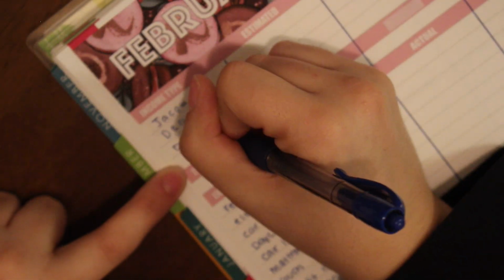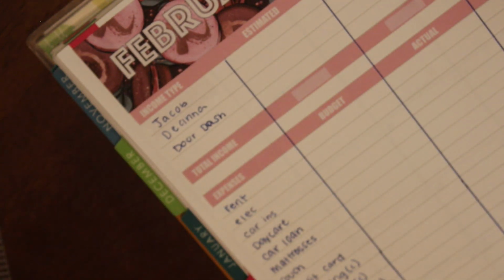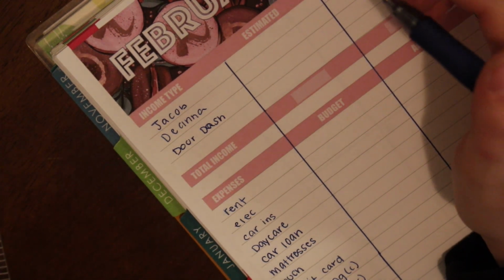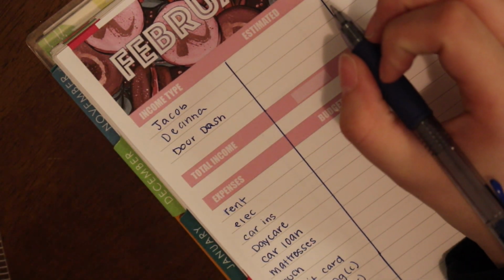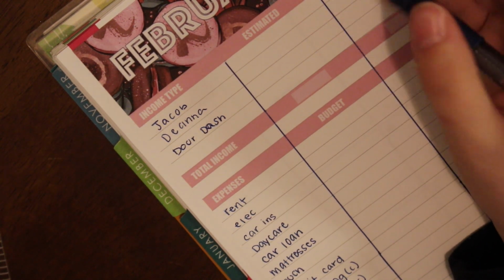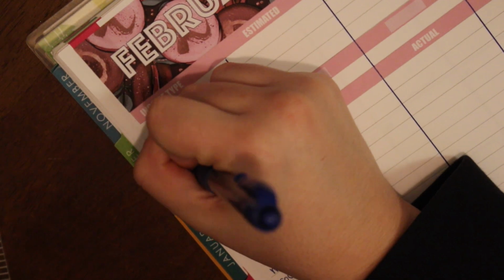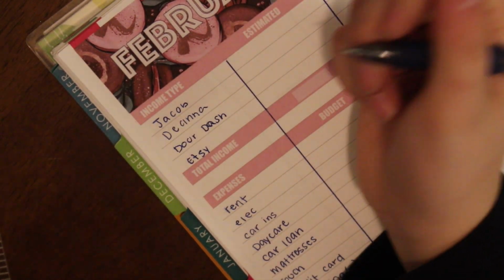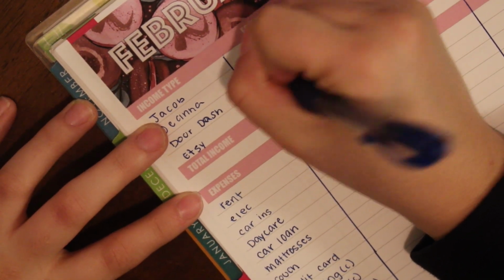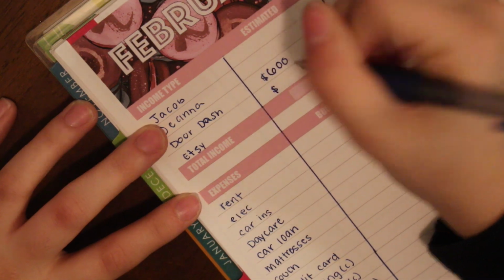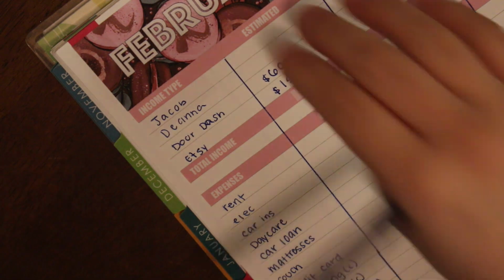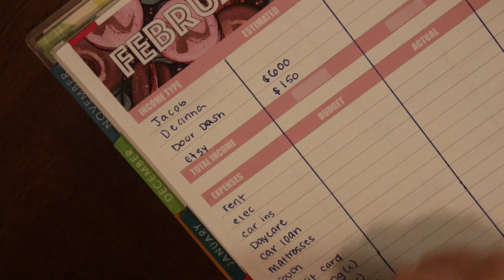DoorDash is a food delivery service that I do. It's basically just picking up food and dropping off orders at the house. That's really nice. It's a good way to make extra income when you are trying to save money. And then for the last one, it's going to be Etsy. So for DoorDash, I want to make $600 in the month of February, and for Etsy, I want to make $150. And then for those, I'm leaving it blank, so yeah.